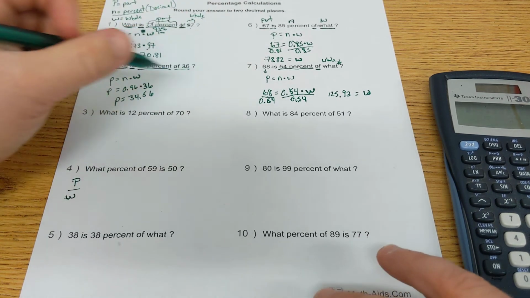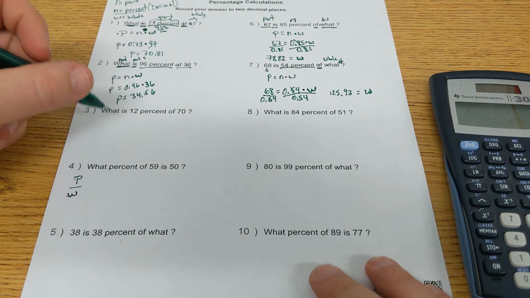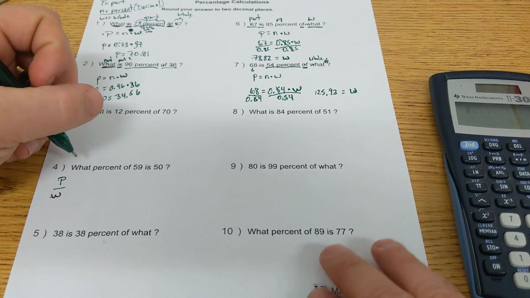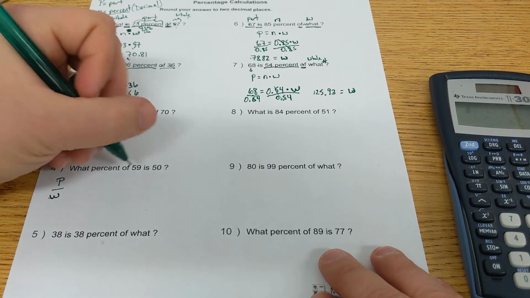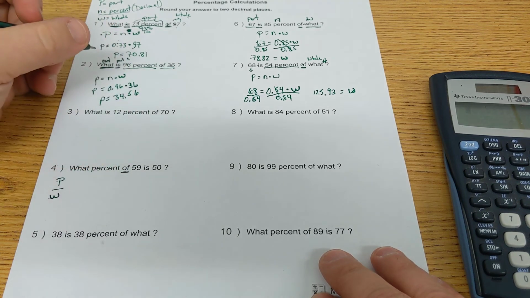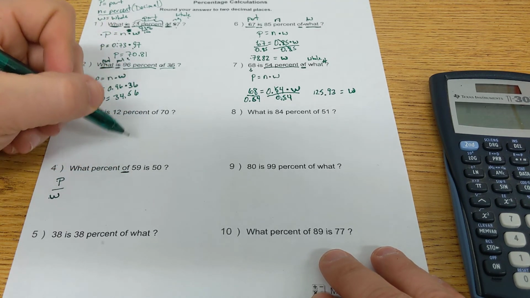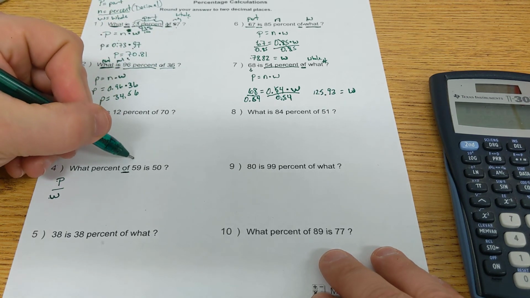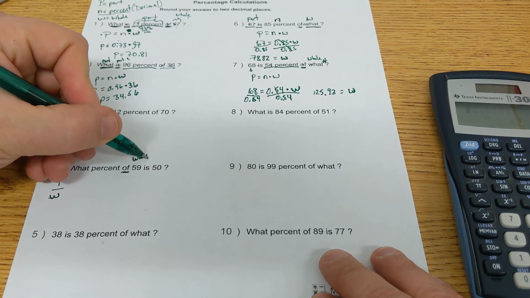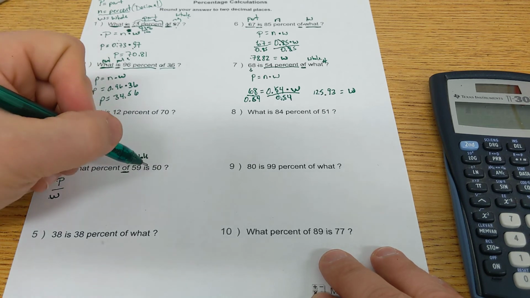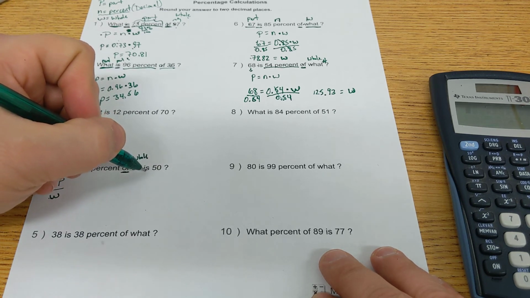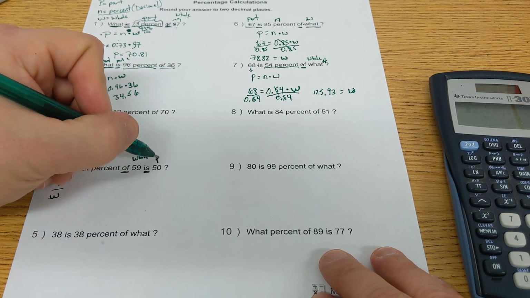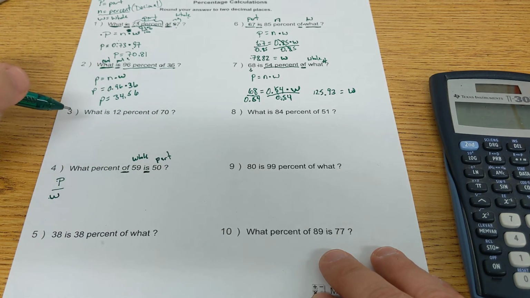So if we go back and look at what I've said up here about "of" and "is": what percent of, there's "of", what's after "of"? What did I tell you all up here? That's the whole, okay? And I told you, unless it says percent afterwards, after "is" will be your part, okay?